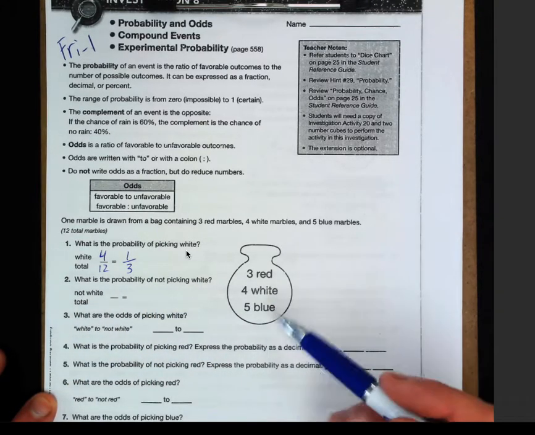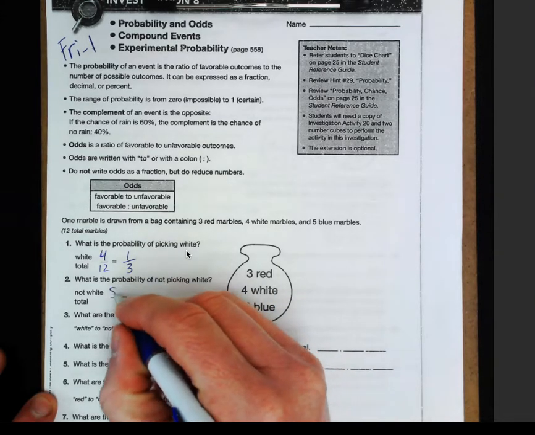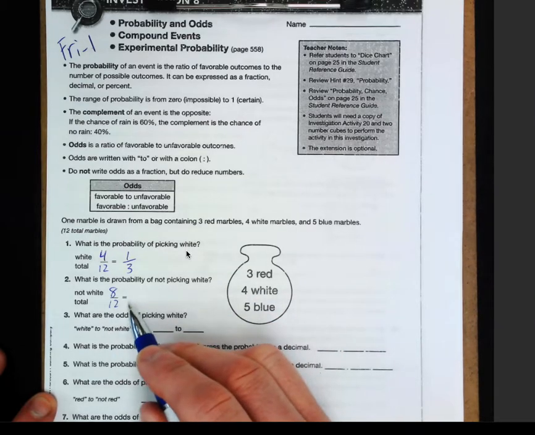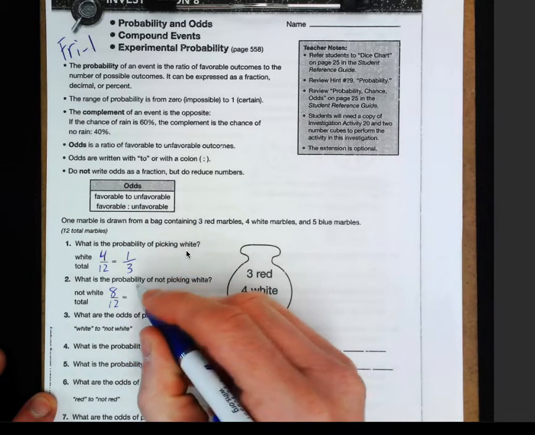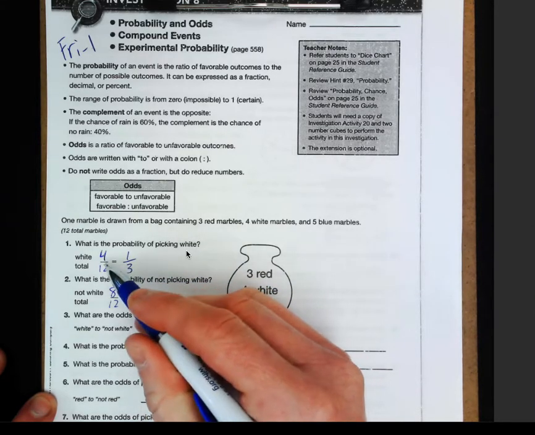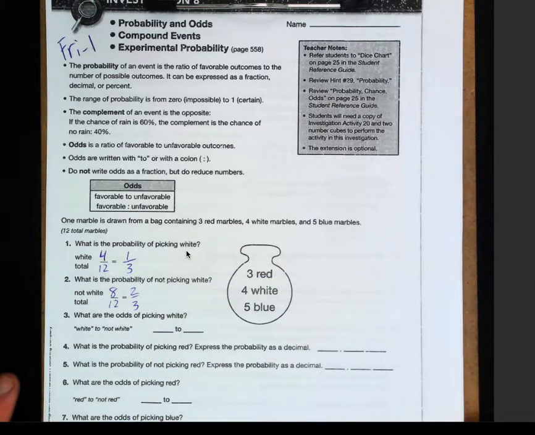How many of them are not white? Well, 5 plus 3 is 8, or you could have done 12 minus 4 is 8. How many are there total? 12. Once again, I need to reduce by dividing by 4, and I get 2/3. These are complements, white and not white. They would total 1 whole.